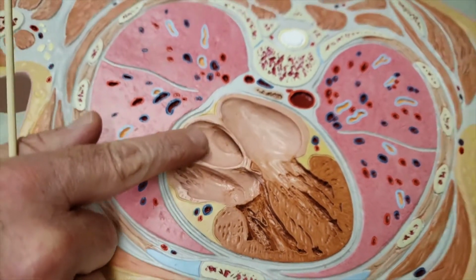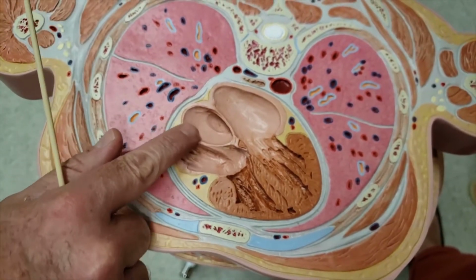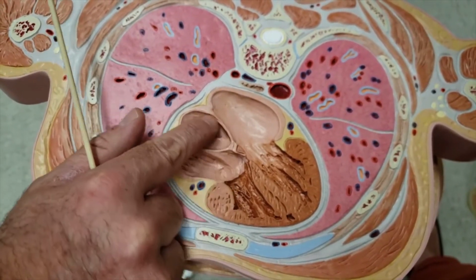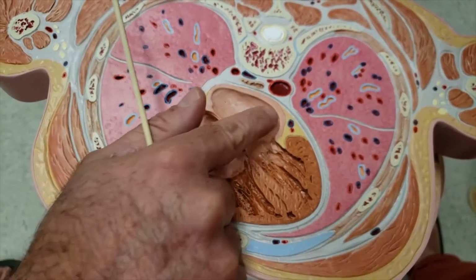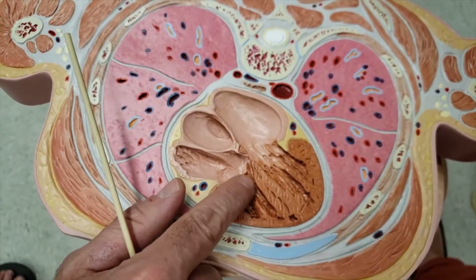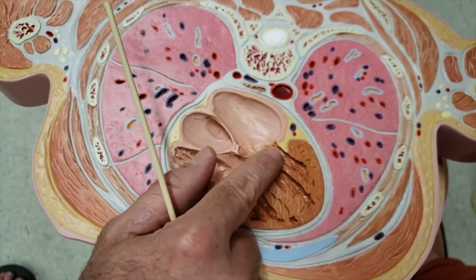So now let's talk about the different chambers of the heart. This right here is the right atrium. Do not let this structure here fool you. This whole structure here is the right atrium. This is the left atrium. This would be the right ventricle, and this would be the left ventricle.